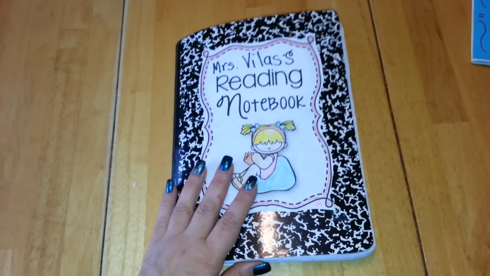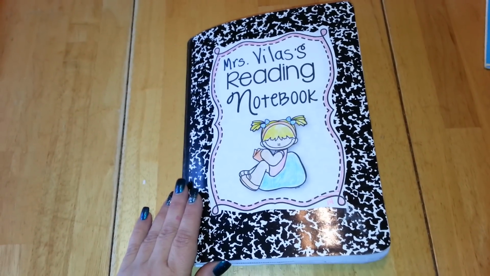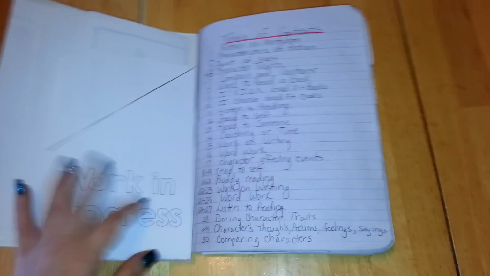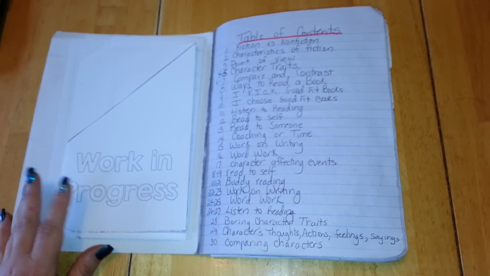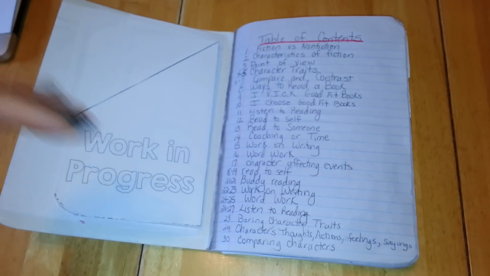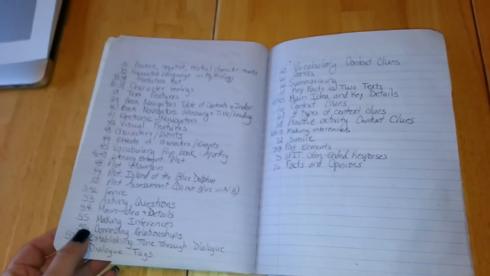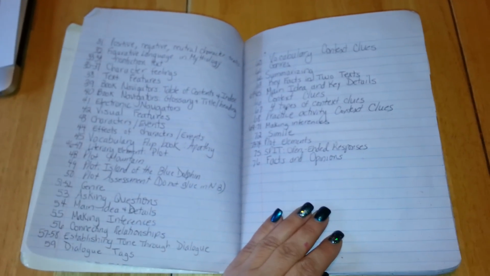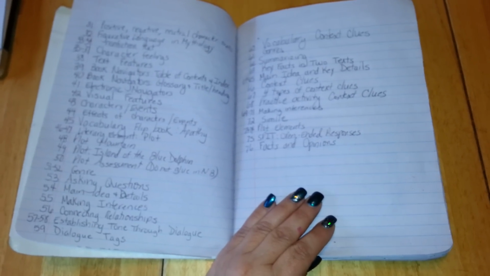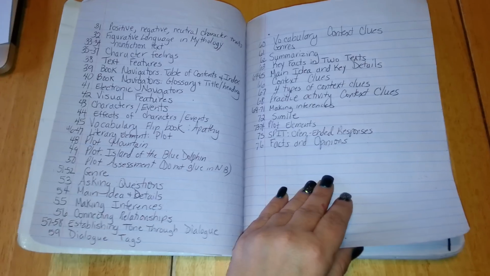So first, here's my cover. All the students will have a cover in their notebook, and they will personalize it. Then all the students will probably have a pocket here to put any work in progress or any foldables that they cut before they glue. If they don't have time, they could put it in here. All right, so we have the table of contents page, which will list everything in the notebook in case students have to go back and review any particular skill or strategy.